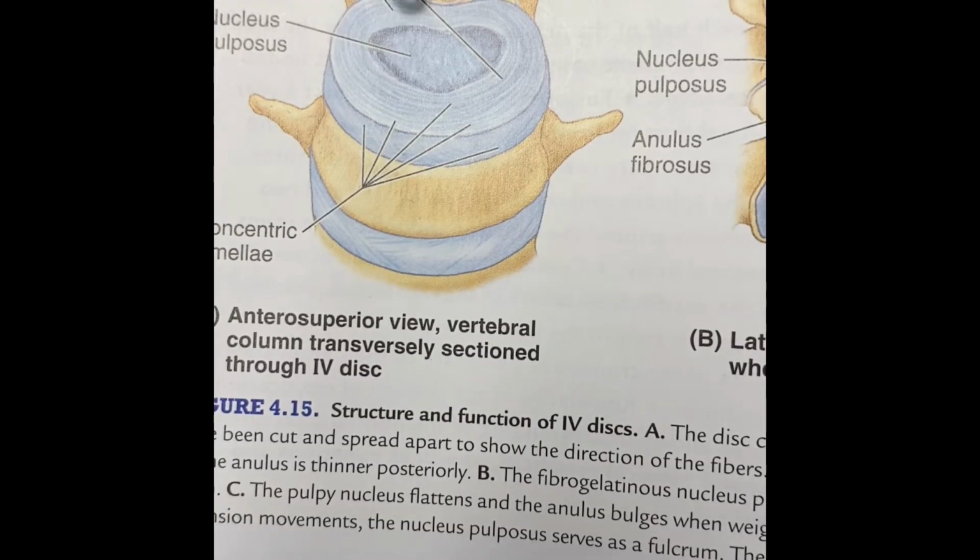So if you get a fracture through the end plate, you lose that perfectly pressurized system, which can lead to further issues if you don't stabilize it voluntarily and correctly using your core musculature. That's something that we'll talk about in another video, how we do that, because that's really important.